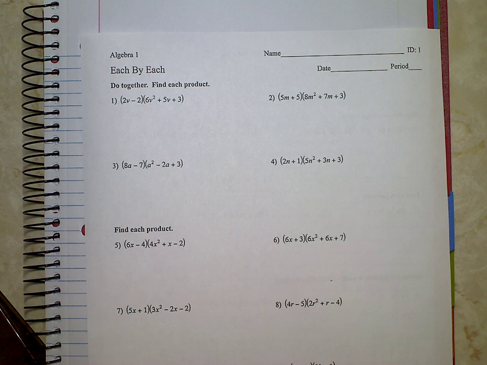All right, so let's take a look at a couple of these together here. Zach, we're going to go through part of number 1 together here. So we're going to do each by each. We're going to multiply 2v by everything in the second parentheses. So what do we get?